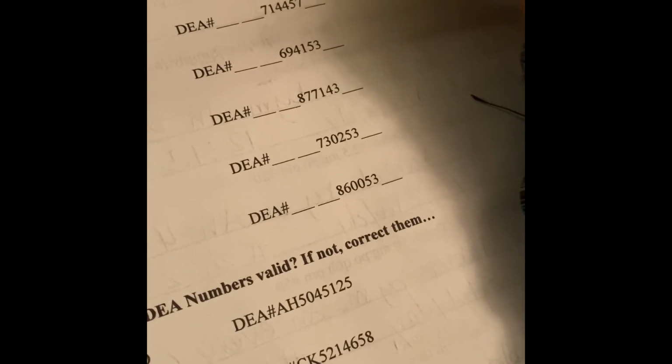You add the 19 to it, which gives you 37. So the last digit is going to be a 7.